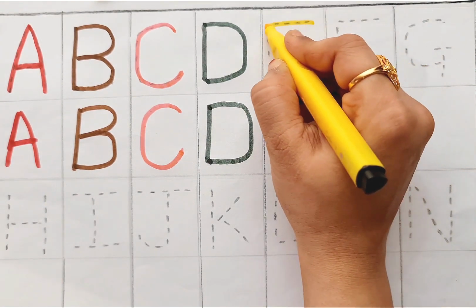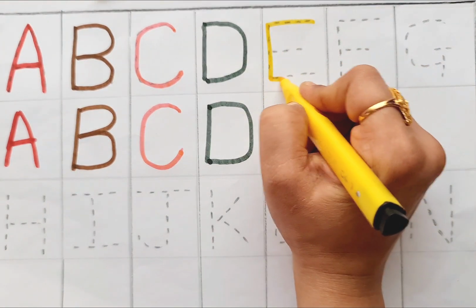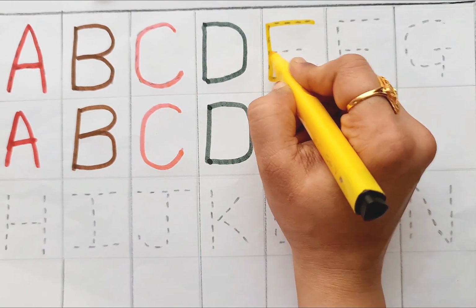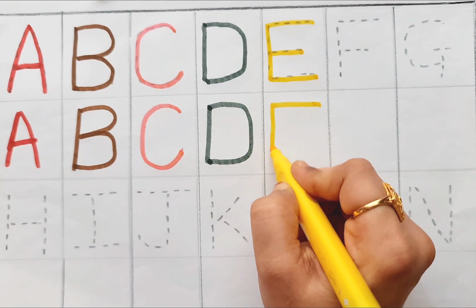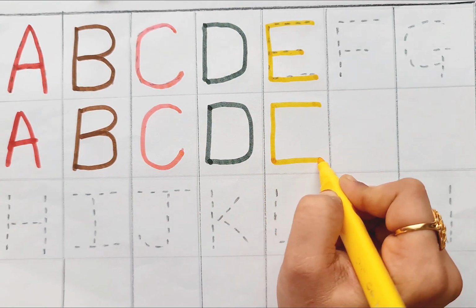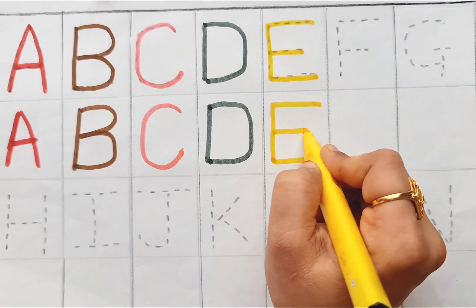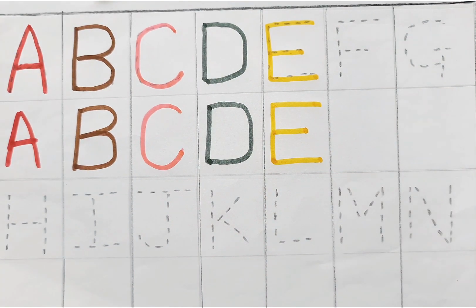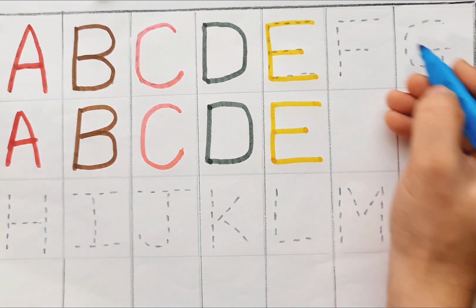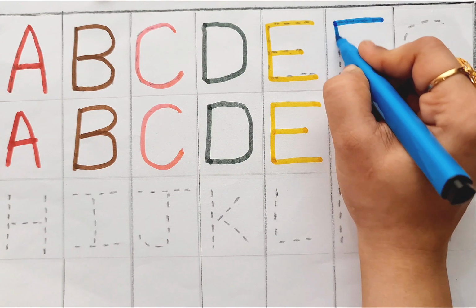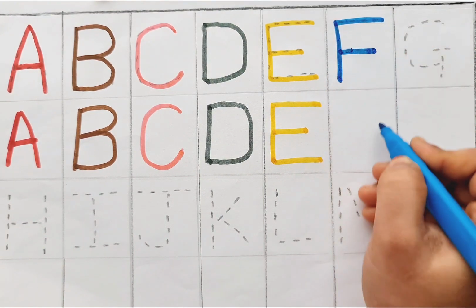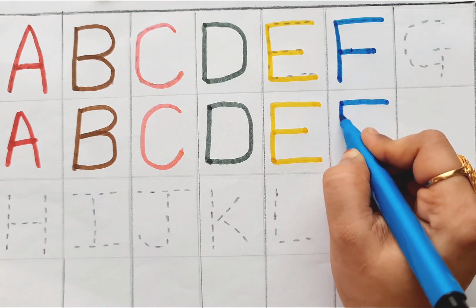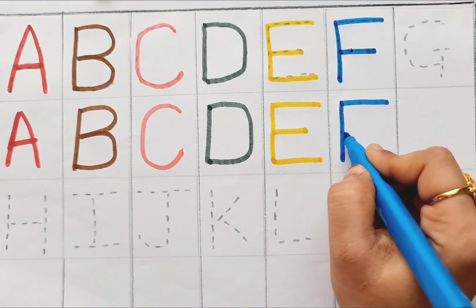Yellow color. E. E is for elephant. E. E for elephant. Blue color. F. F is for fish. F. F is for fish.